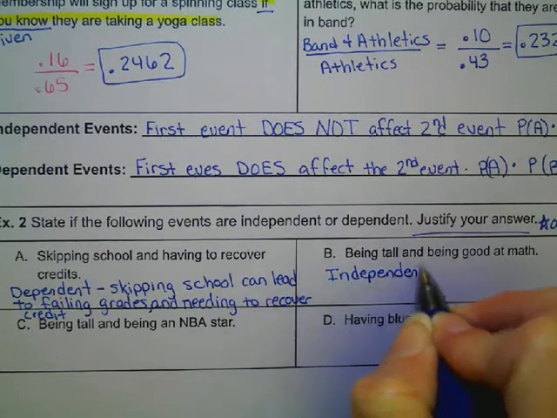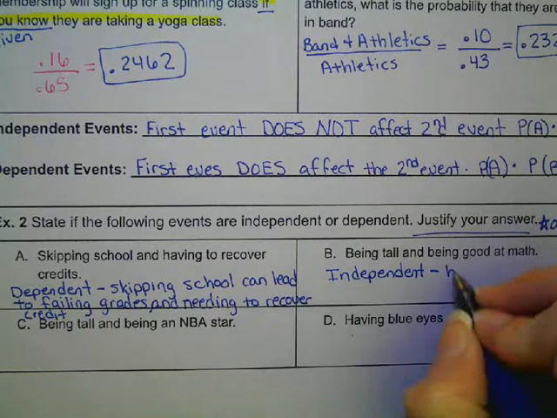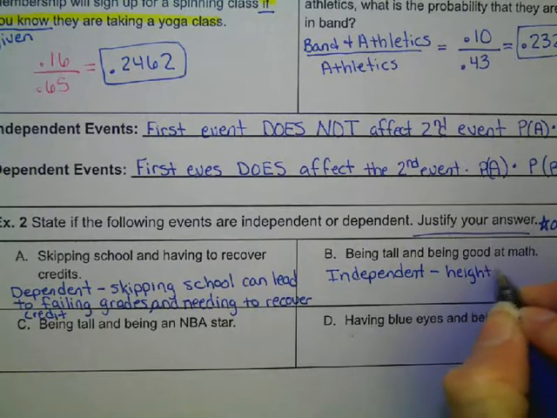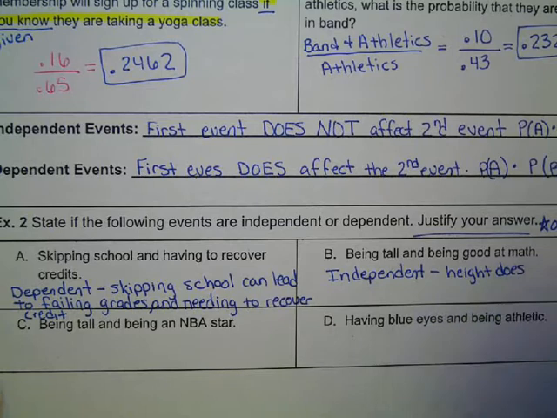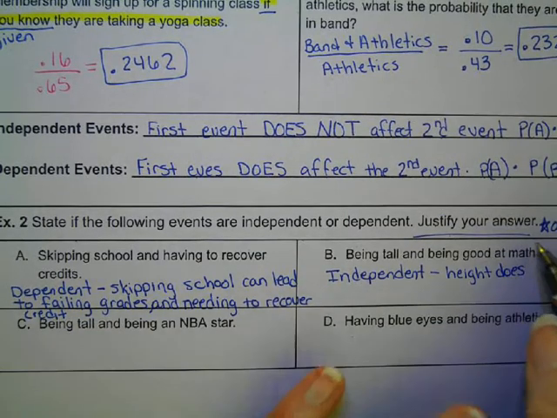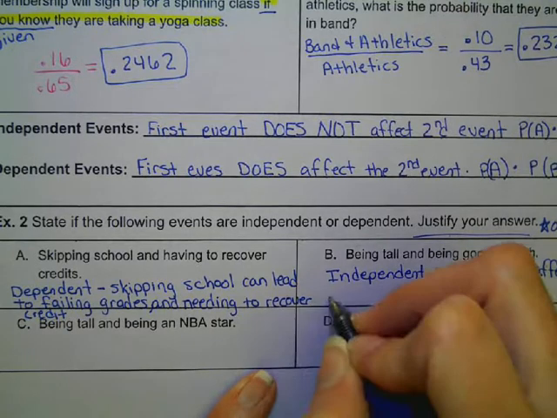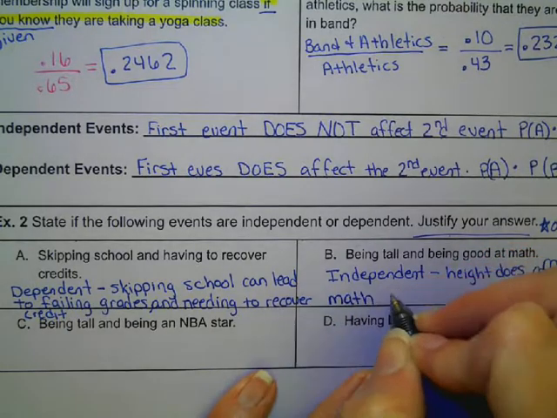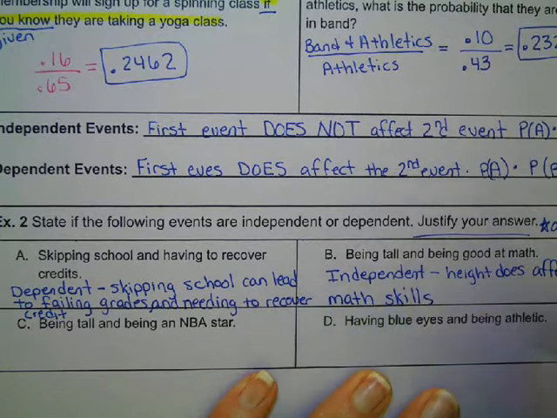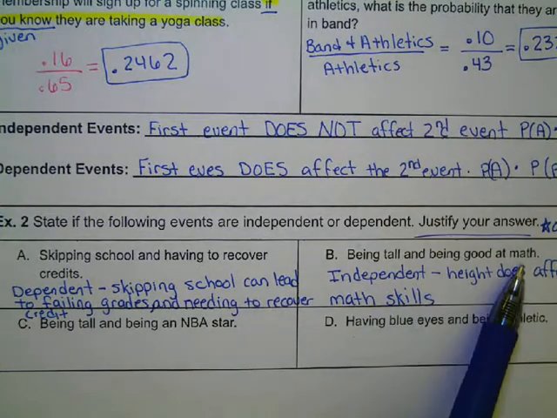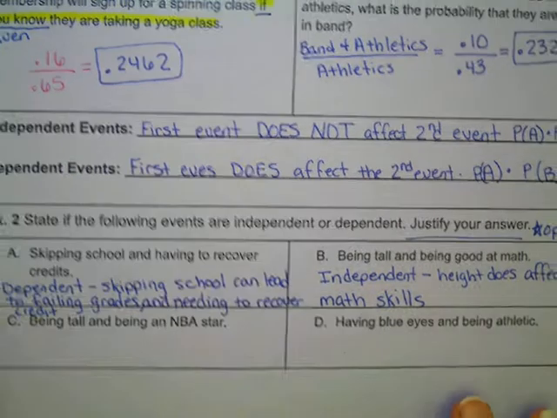I'm going to say height doesn't depend, I guess I should say the other way. Being good at math doesn't depend on being tall. Or height doesn't, how do we say it, affect math skills. Another way to say that would be that my being good at math isn't affected by being tall, in my opinion. Again, these are going to be your opinion.